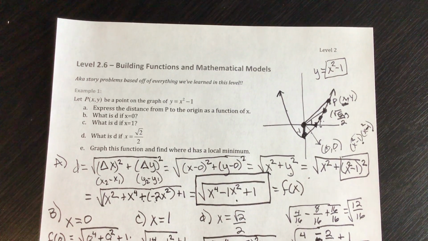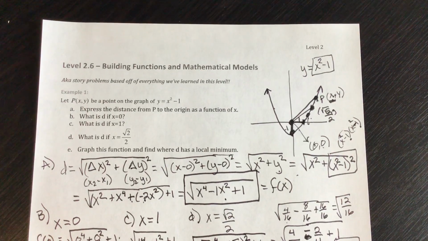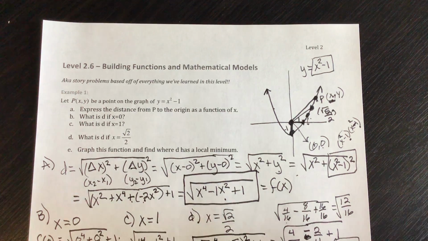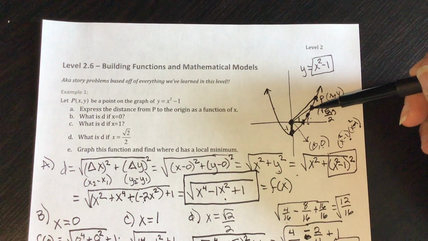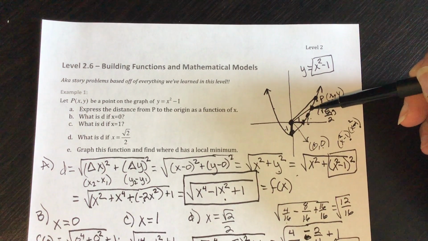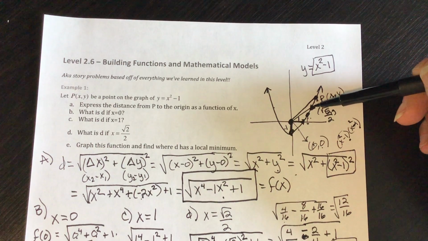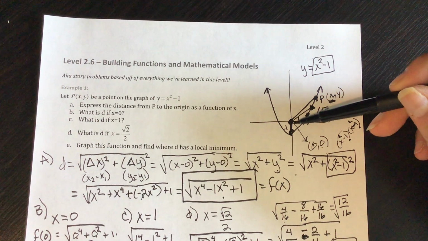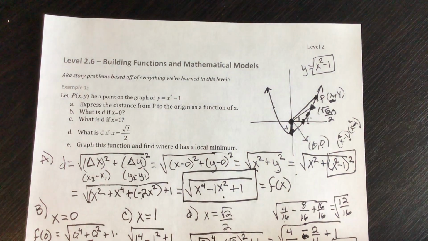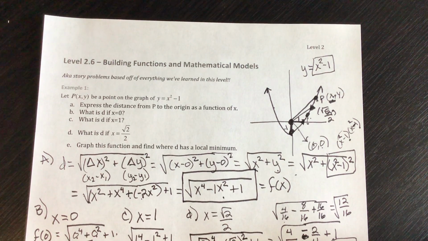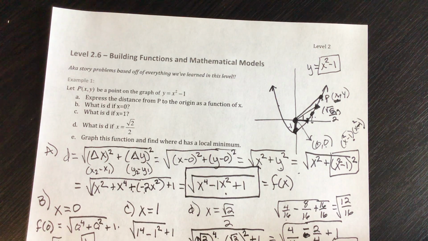That's even more simplified. Right? So that means if this point has an x-coordinate of square root of 2 over 2, then the distance from this point to the origin is the square root of 3 over 2. Woo! That was a long one.